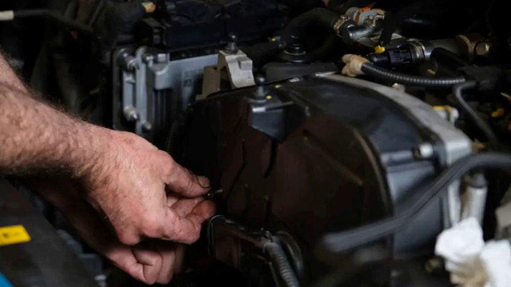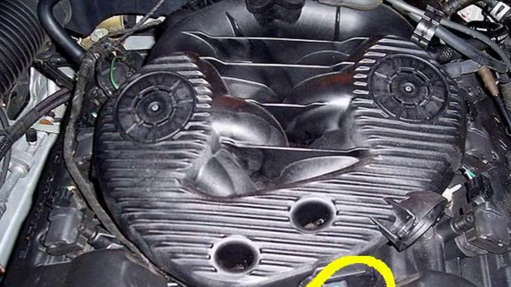If you have diagnosed code P006B, you will need to repair or replace the faulty component. In some cases, the problem may be as simple as a loose or damaged vacuum line. However, in other cases, you may need to replace the MAP sensor or the exhaust pressure sensor. If you are not comfortable repairing your vehicle yourself, you should take it to a qualified mechanic.